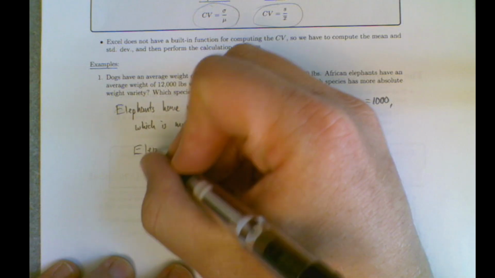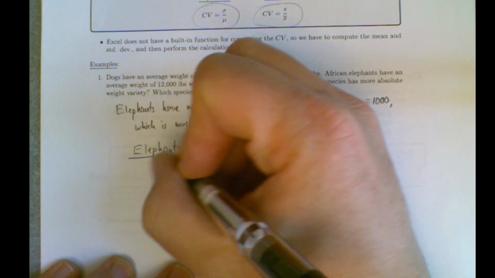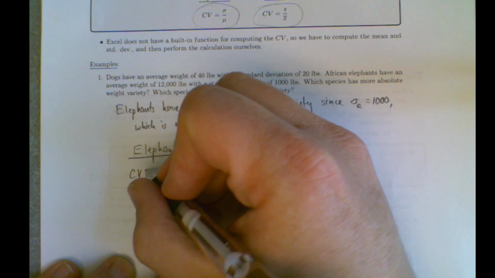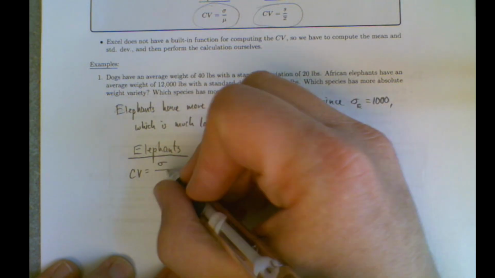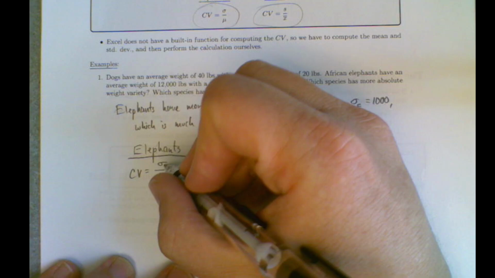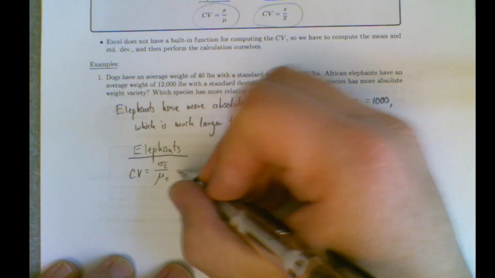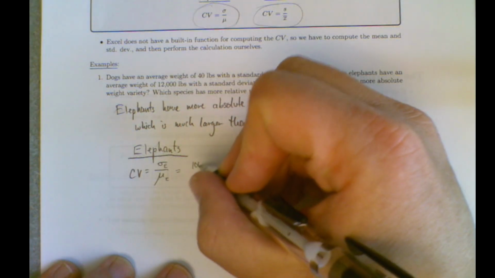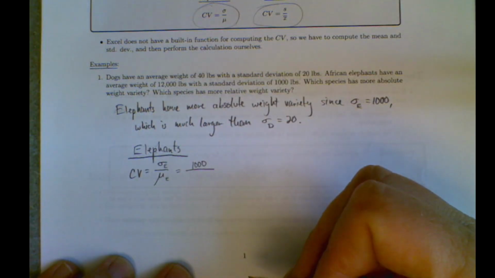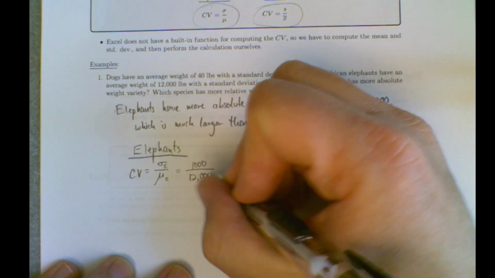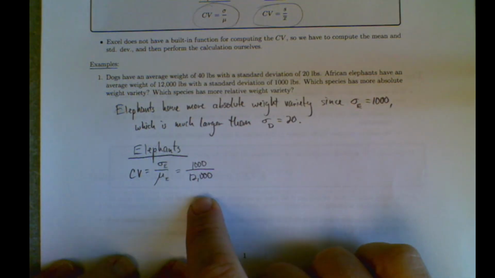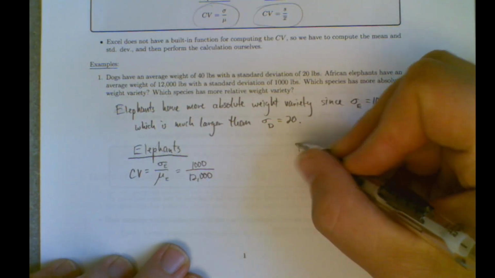For that we would have to compute the coefficient of variation for each group. So for elephants, the coefficient of variation would be sigma divided by mu, sigma for the elephants and mu for the elephants. That's going to be 1,000 divided by 12,000. I'll pop that into my calculator in a second. Let's do this for dogs as well.